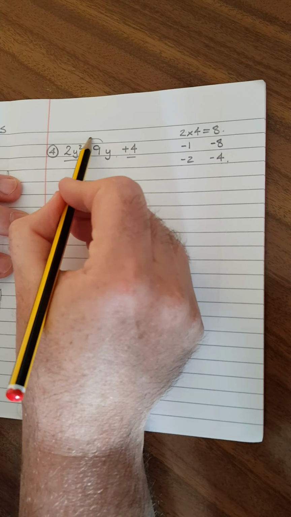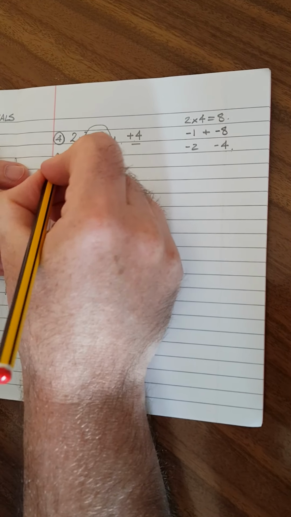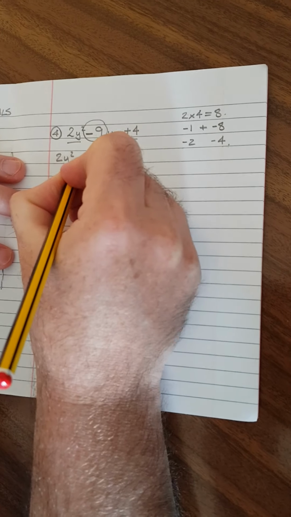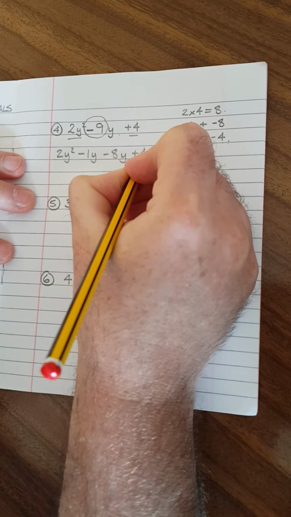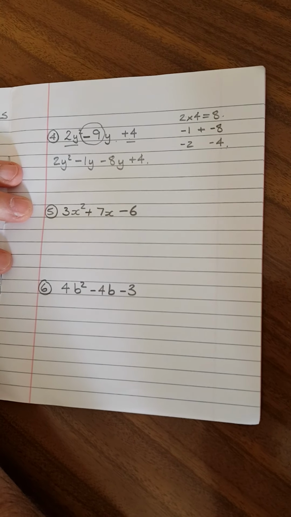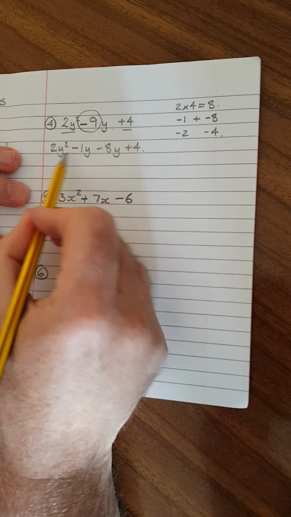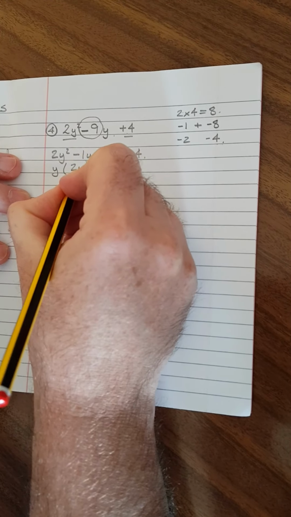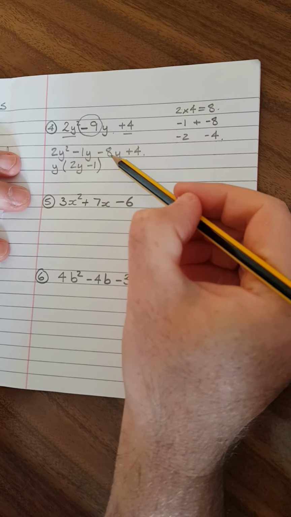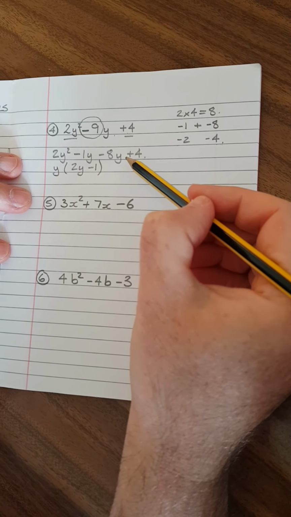And I'm looking for them to give me minus 9, so that's minus 1 and minus 8, giving me 2y squared minus 1y minus 8y plus 4. This is where we need to be quite careful. A lot of people go wrong around about this part. I'll show you in a moment. Right, so first bracket, I'm looking for a y up front, giving me 2y minus 1. Now, is it a positive or a negative number I need to take? It's going to be a positive number.